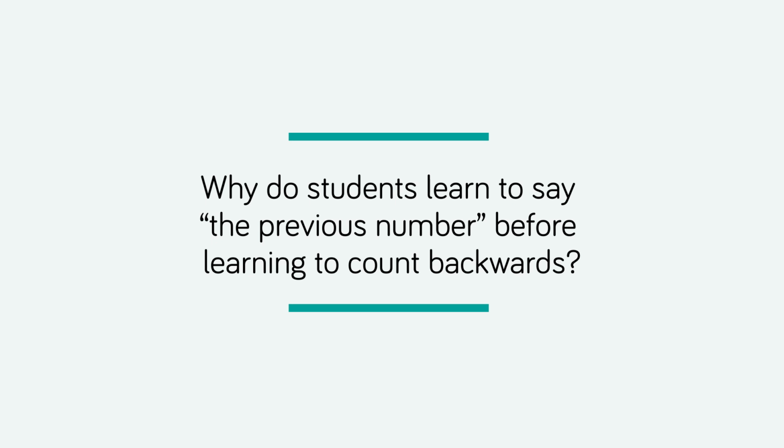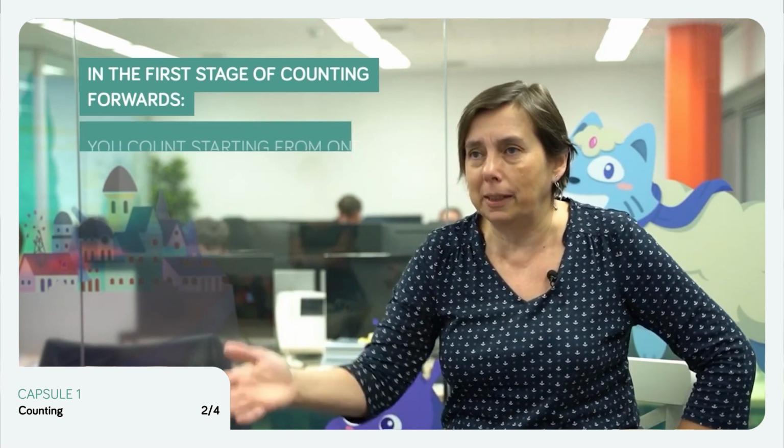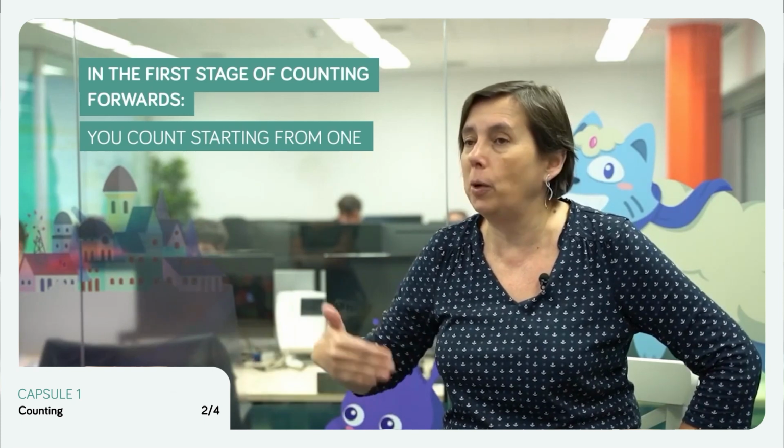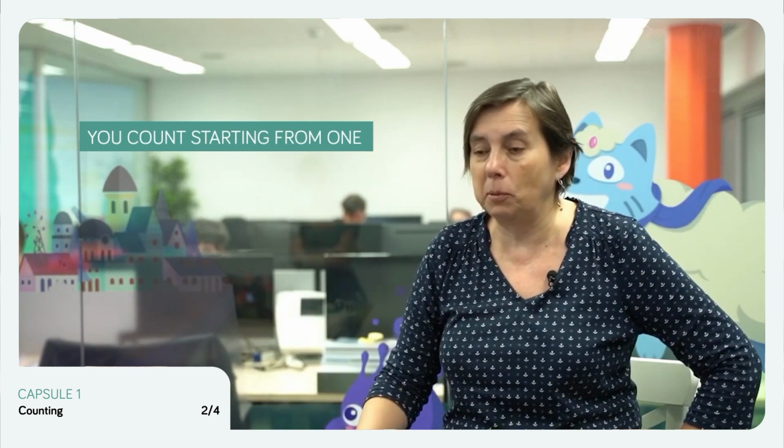Why is it that students first learn to say the previous number before learning to count backwards? Very good. What we noted a moment ago was that rote counting has specific stages and specific difficulties, which often we are not aware of. It is something we do not consider when we think about it. The first stage of rote counting is when I ask the child to count forwards by 1. And the child can count from 1 to 10, from 1 to 20, let's say up to the number they can count to at that moment.